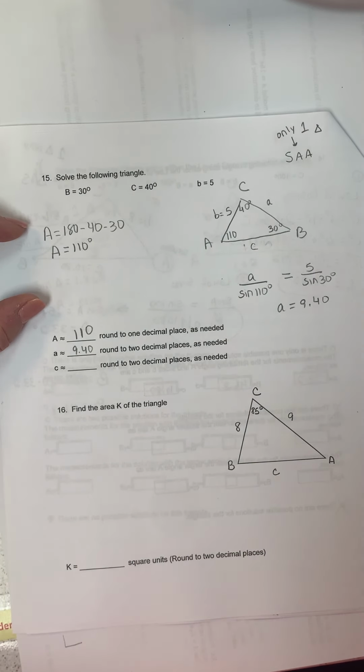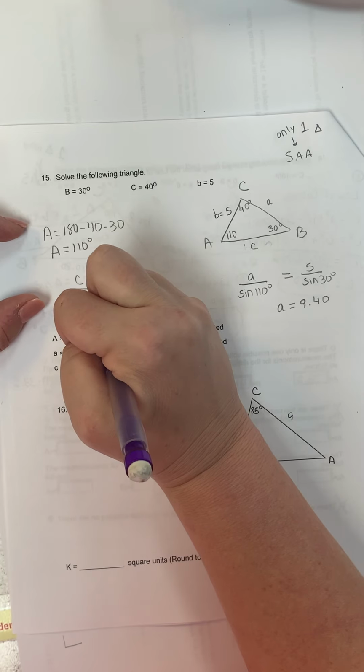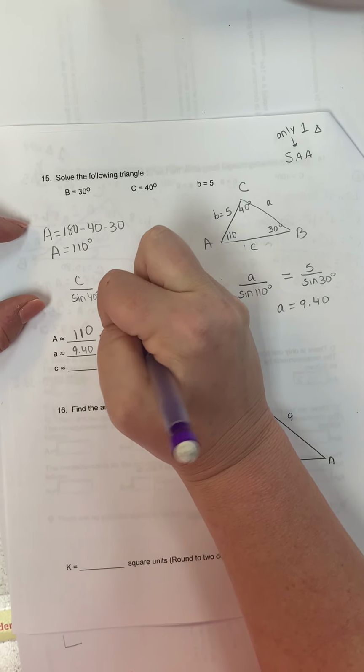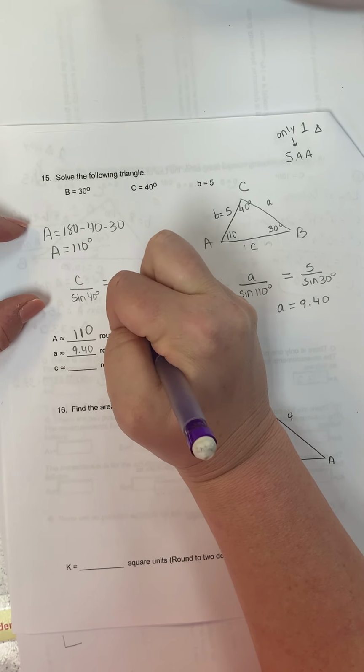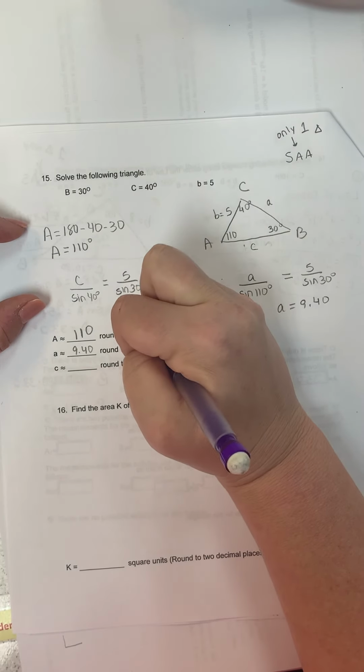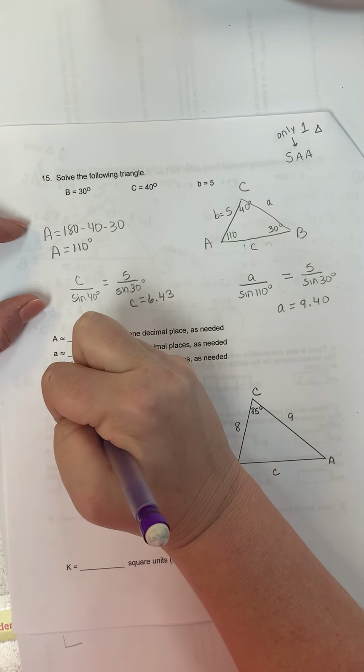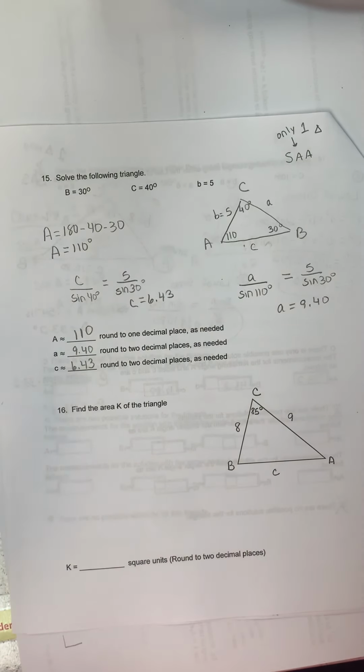Okay, we'll do the same thing for C. C over the sine of 40 equals 5 over the sine of 30. C is going to be 6.43. And we've solved it. Okay, so make sure that you are comfortable solving all these different types in different ways.